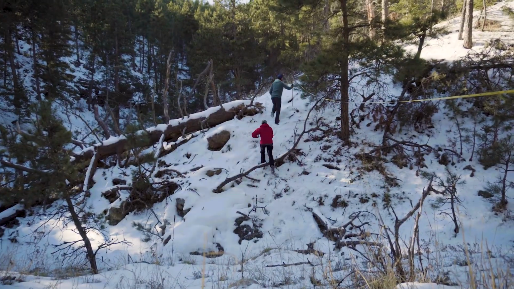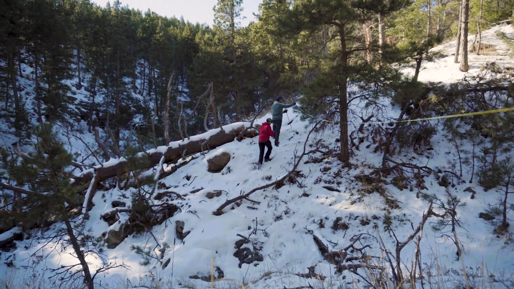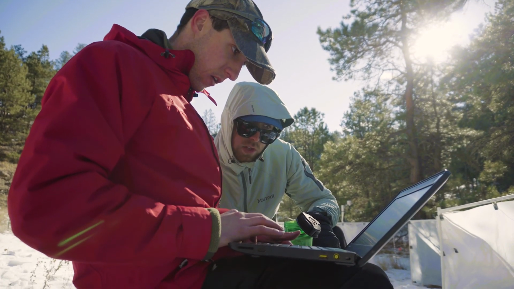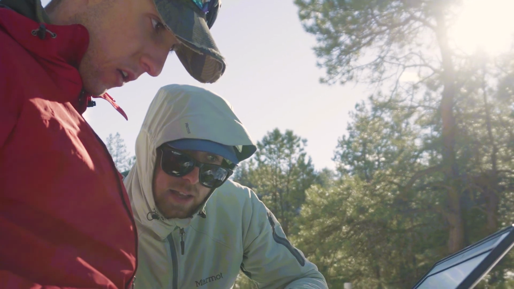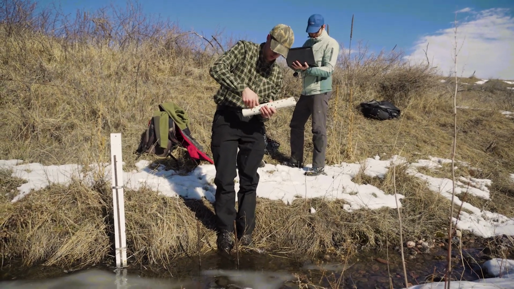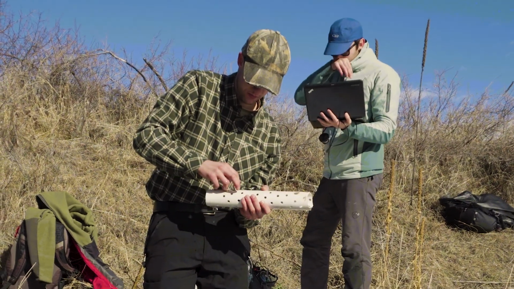So we get out to the sites about once a month. Some of that work deals with downloading data off of the variety of sensors that we have up there that monitor snow depth, rainfall, soil moisture, and stream flow, the amount of water flowing within a stream.